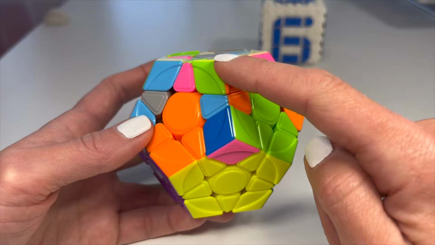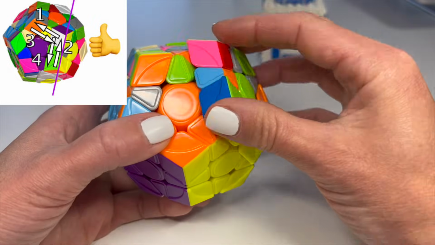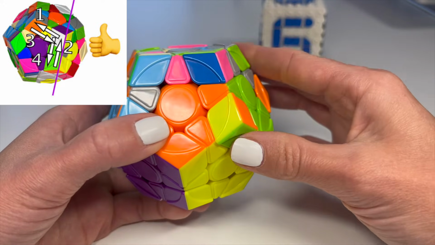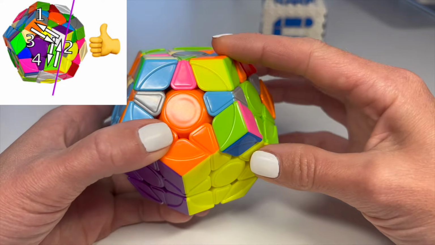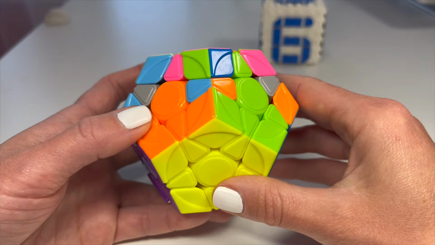All we need to do is just apply the right-hand algorithm. 1, 2, 3, 4. 1, 2, 3, 4. 1, 2, 3, 4. This corner is solved.